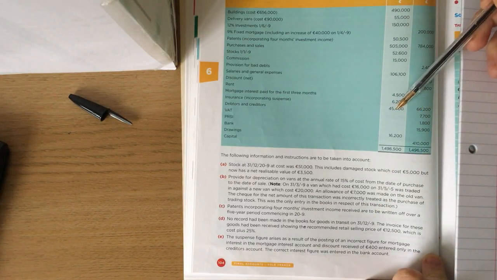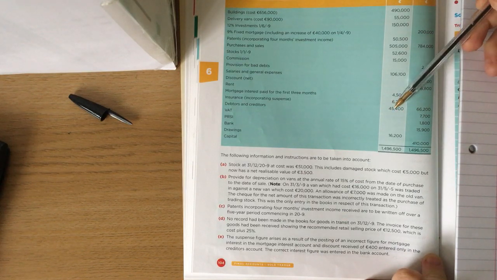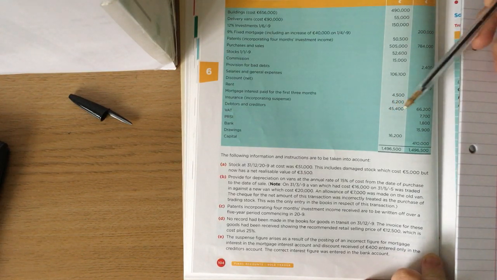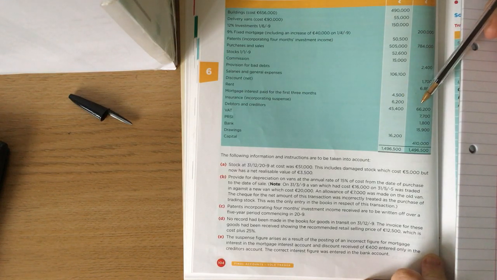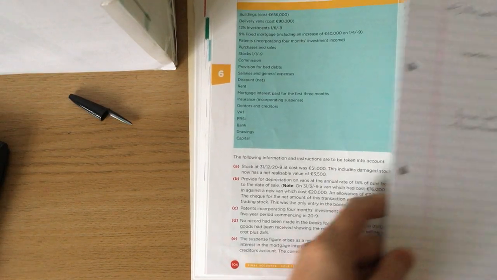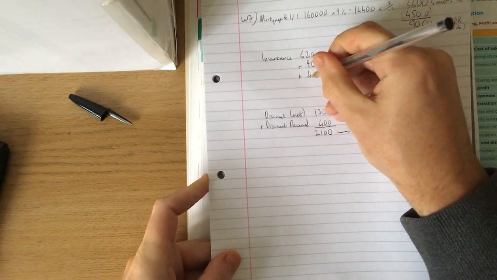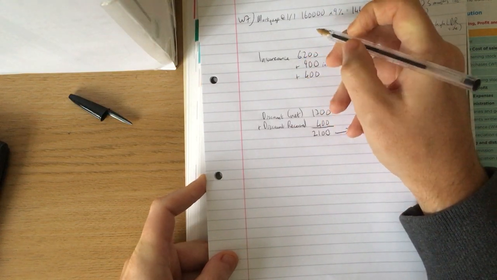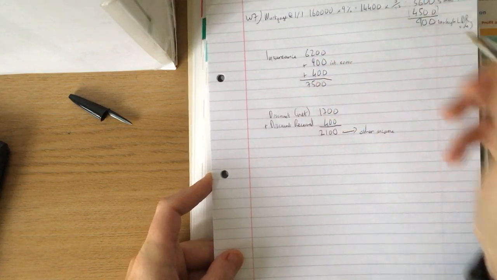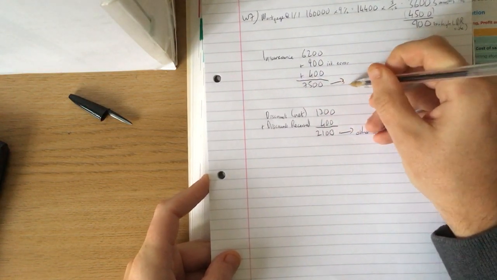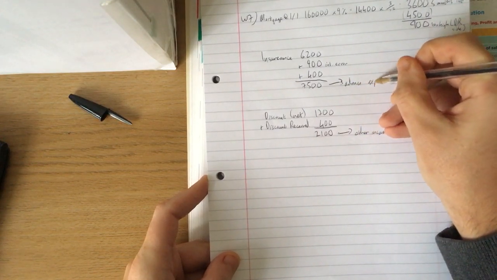So €400 was correctly put on the debit side of the creditor's account. And then to make the accounts balance, we put €400 on the credit side of insurance. So to undo that €400, because that's going to be reducing your insurance amount, I'm going to add the €400 on to insurance. So plus €400. So that's 6,200 plus 1,300 is 7,500. So that's your insurance number. So that's your admin expense.